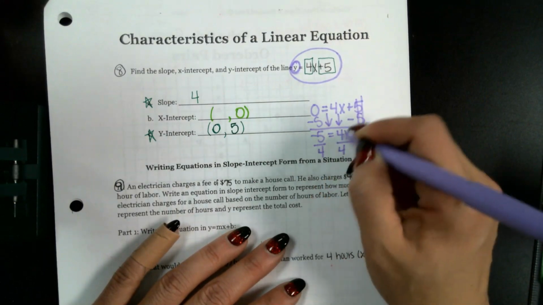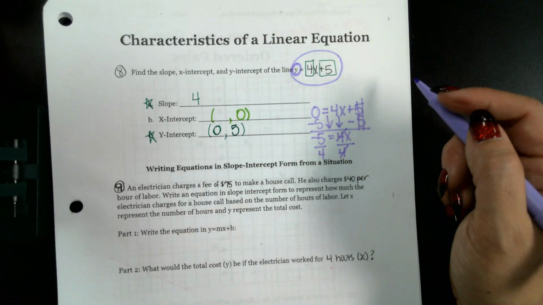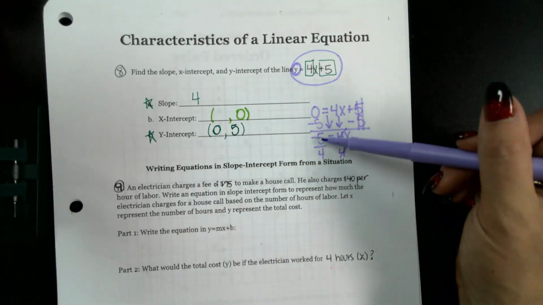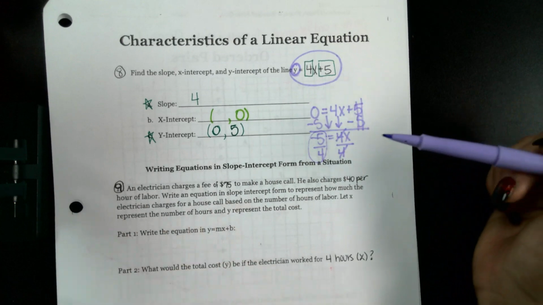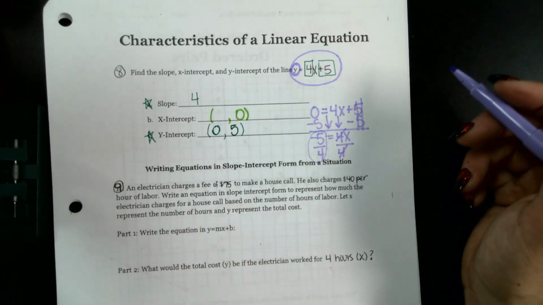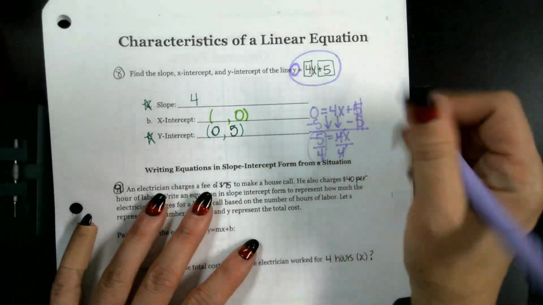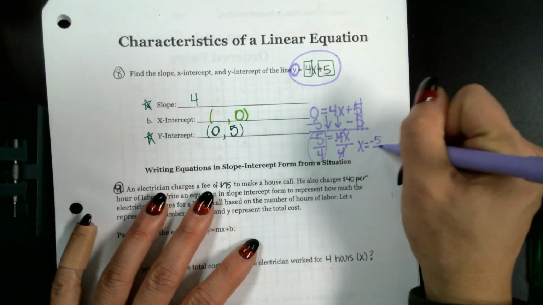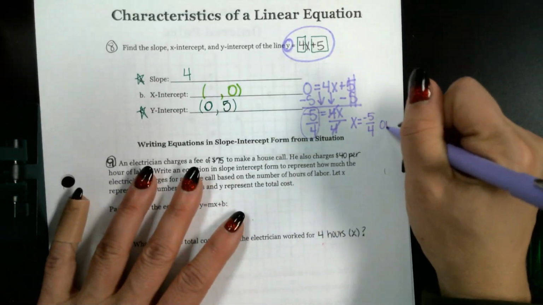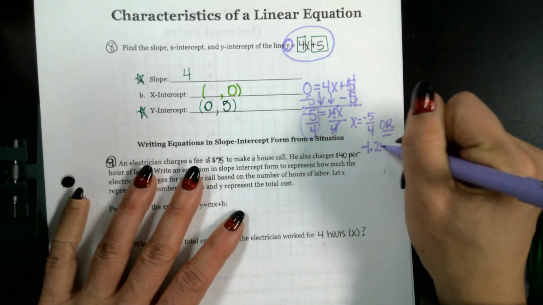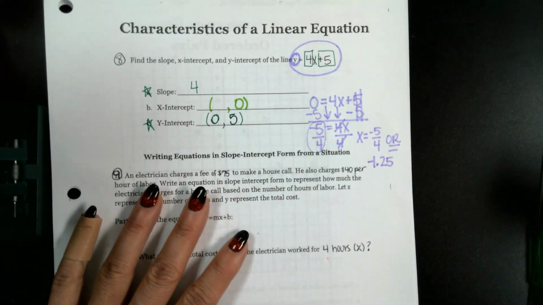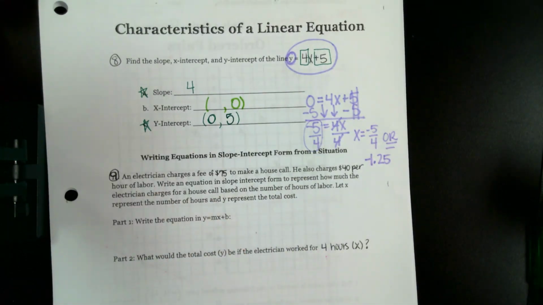Divide by 4. Now, I usually leave my answer as a fraction, but I'm assuming most of you probably typed it in and got a decimal, negative 1.25, right? So I left mine as negative 5/4, but you can always write it in decimal form, which is negative 1.25. However you want. I prefer the fraction. The reason a lot of people don't prefer fractions is because they don't want to have to think about does it reduce or not. You know what I mean?